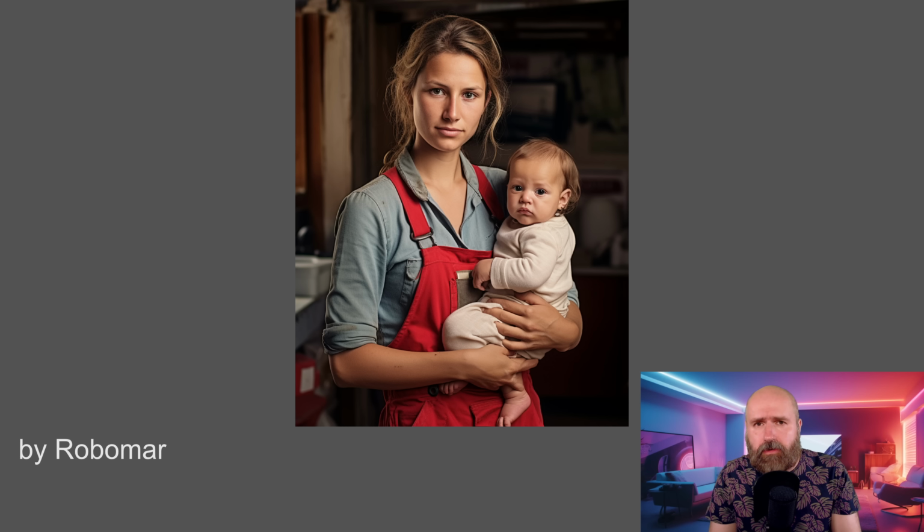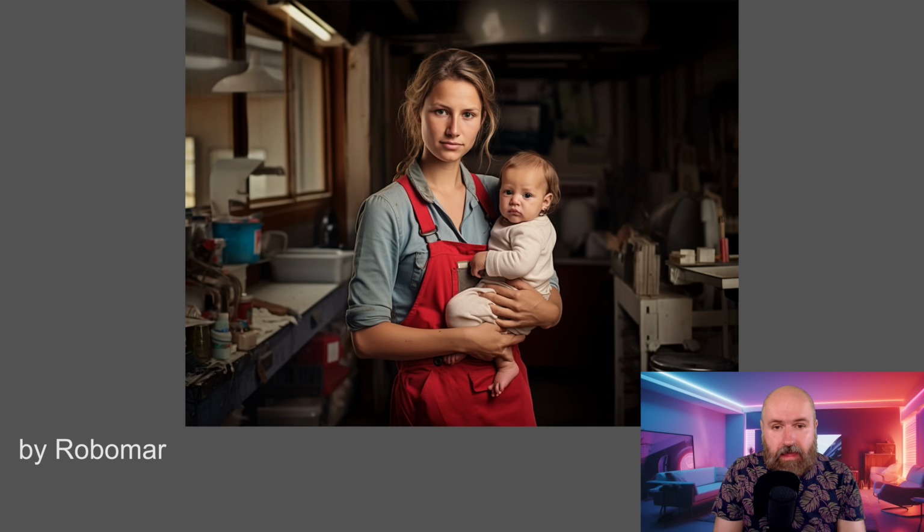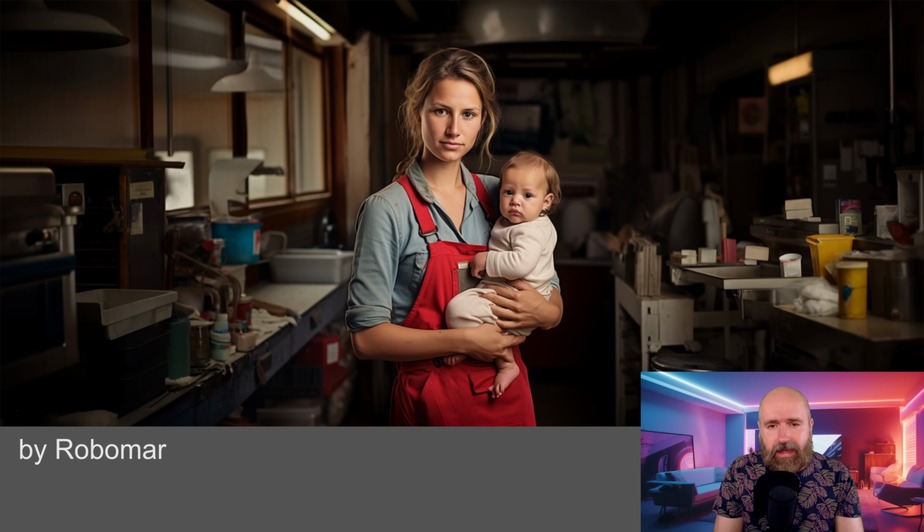Here's also an example by Robomar I want to show you. I got the idea of the mother with the child in the kitchen from him. So this is the image he created. And here we have the first zoom out and it's looking really good. And this is the second extension, and it is pretty amazing how well this works, also with the perspective and also with these nice details that you see on the left side, on the right side.